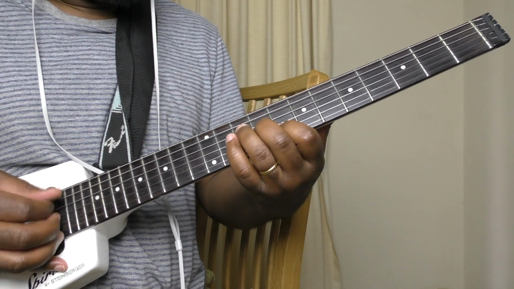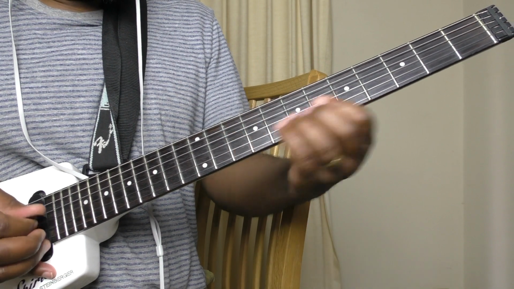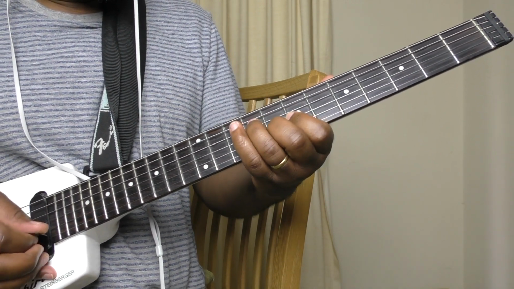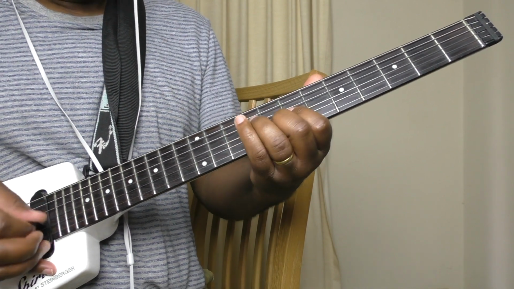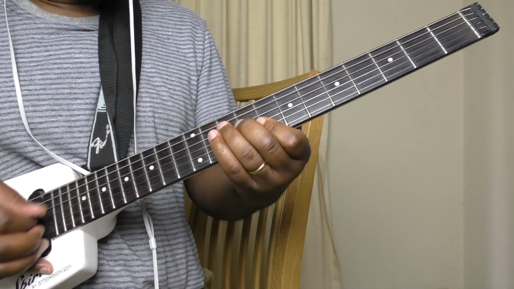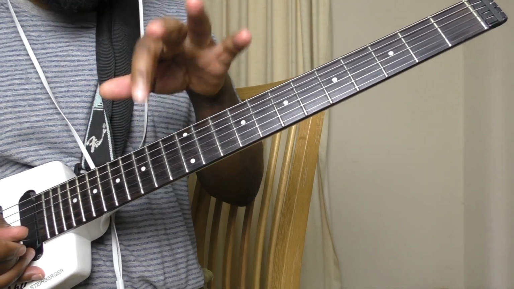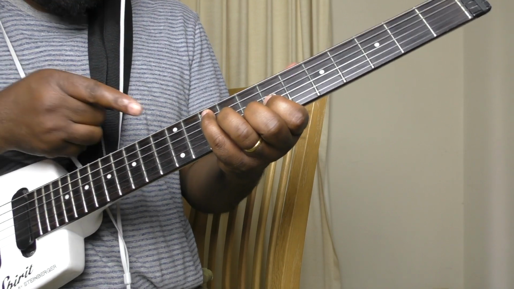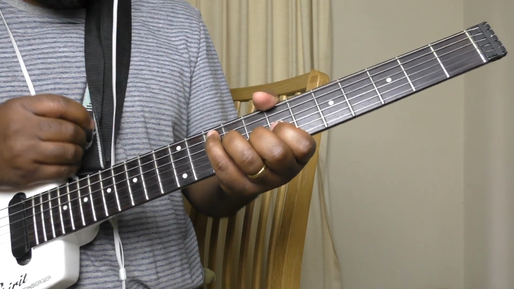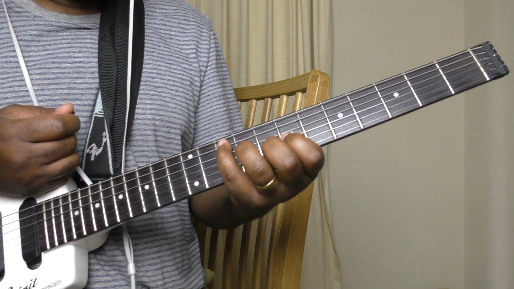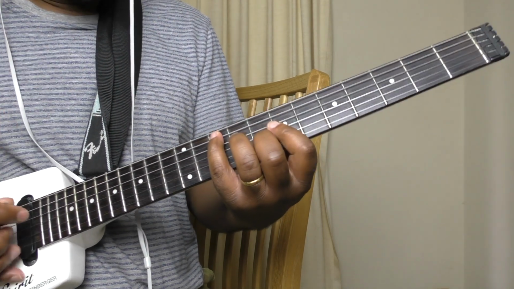This is the root. Then this is the 3rd. So this is very easy. The reason I'm showing you this one is we shall want to break out of this box. So I'll show you the other boxes that we have. We have 5 boxes that we should know, which repeat themselves. 5 boxes based on 5 chords. We also have 7 boxes, but we will start with the 5 boxes.